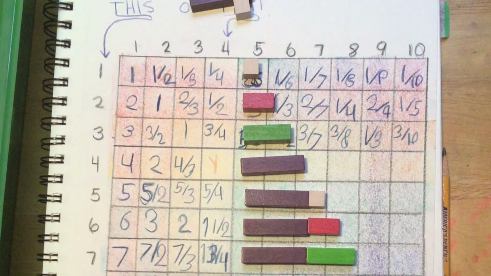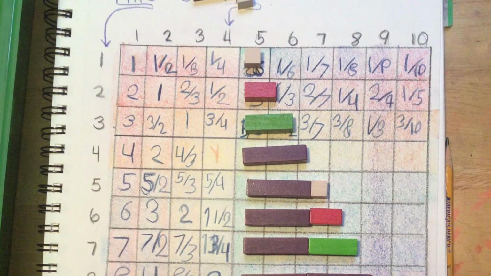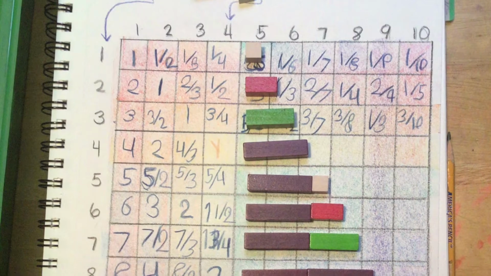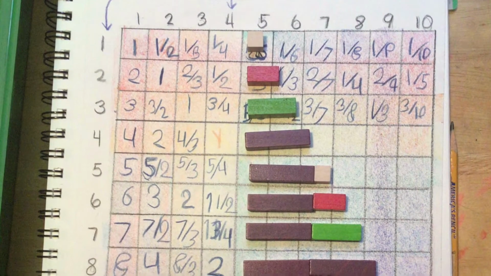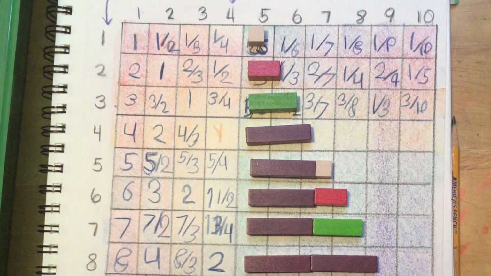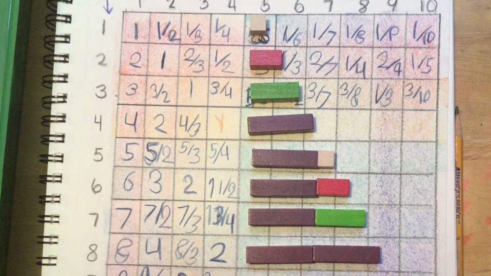You can see this expressed in rods with the white rod acting as our 1/4. So when we have 2/4, the red rod, we can see that that is 1/2 of the purple rod, and the green rod 3/4, and then the purple rod is 1.